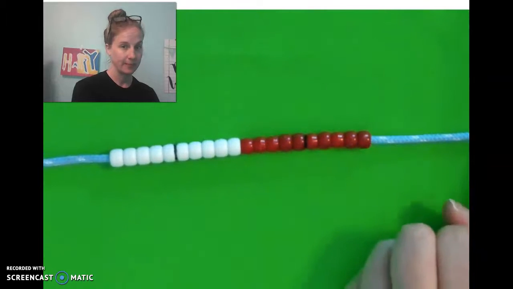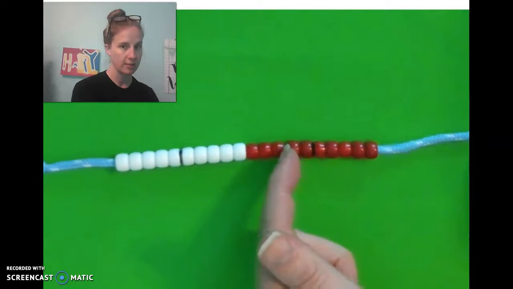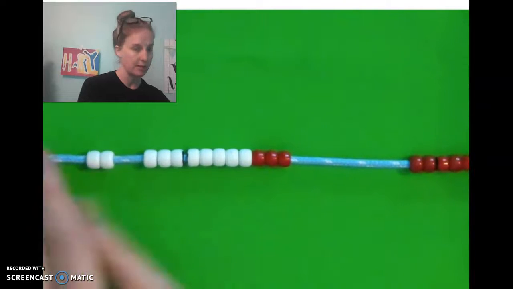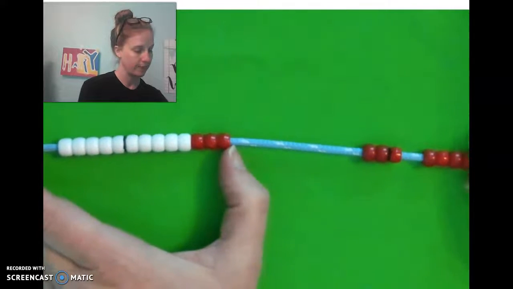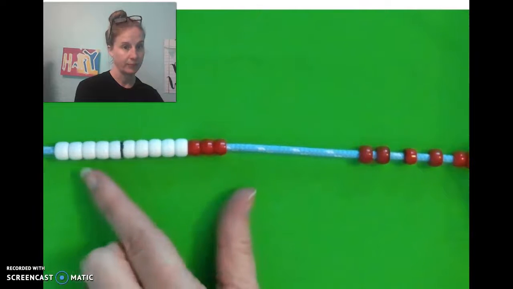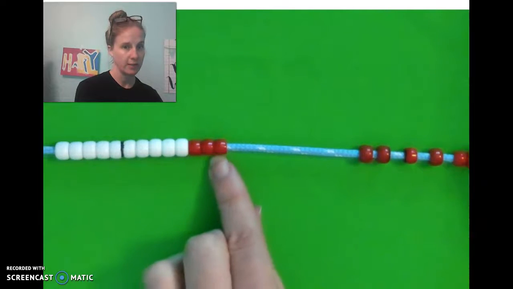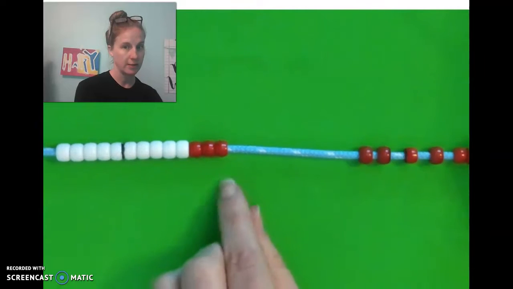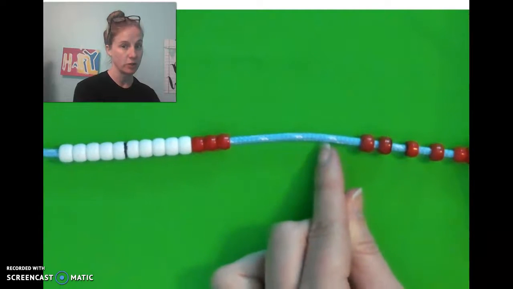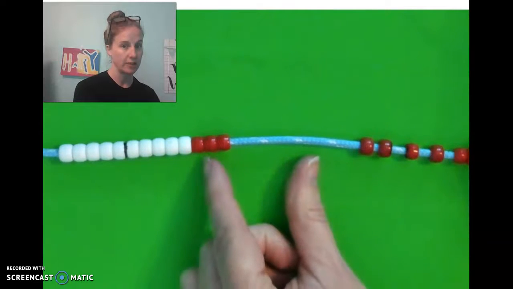All right, let's try that again. I'm going to push these guys back. How many beads do you see? Pushed. Have a full group of 10 and some singles. That makes 13. How many more beads do I need to push to make 2 full groups of 10?